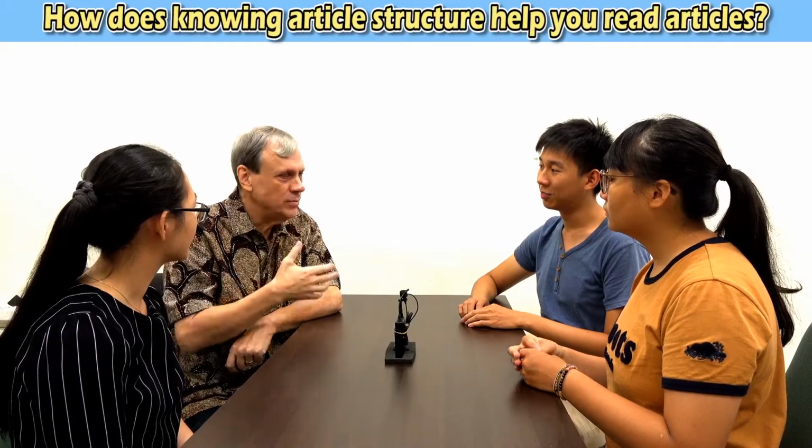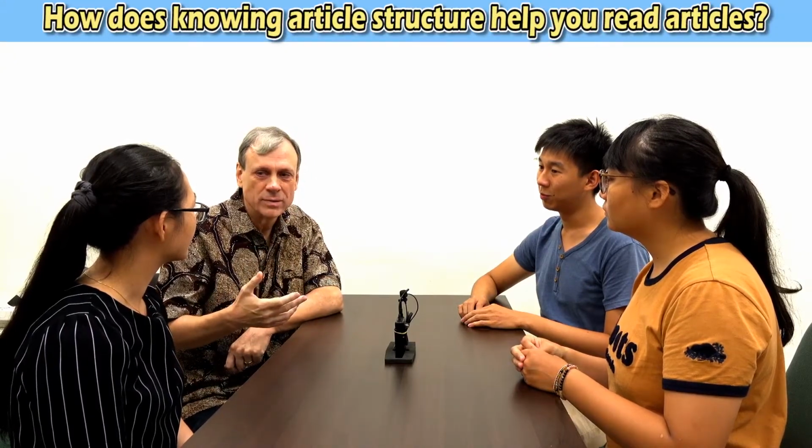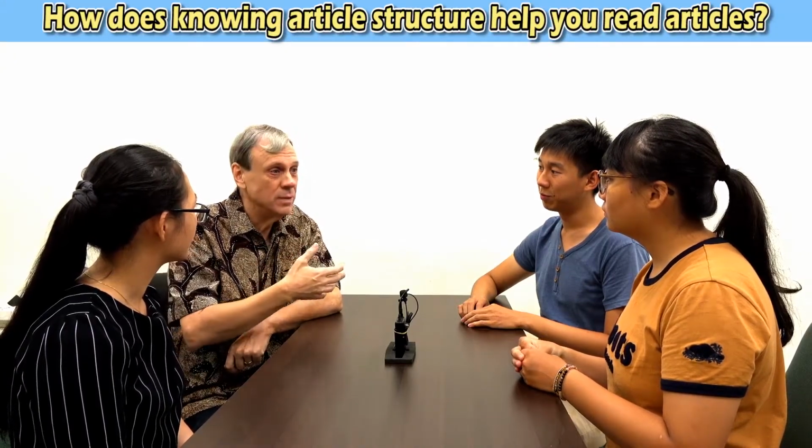Okay, so now we've looked at the structure of each of your articles, but now we need to figure out, so what? The question is, how does knowing the structure of your articles help you to read articles in your field better?